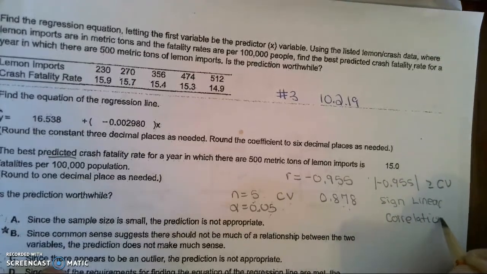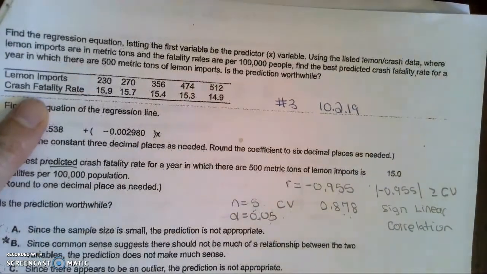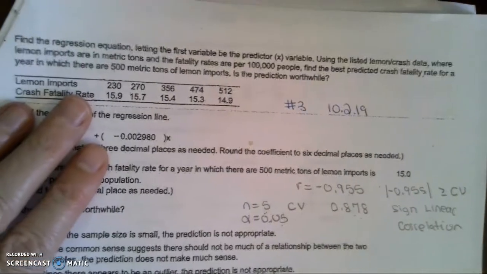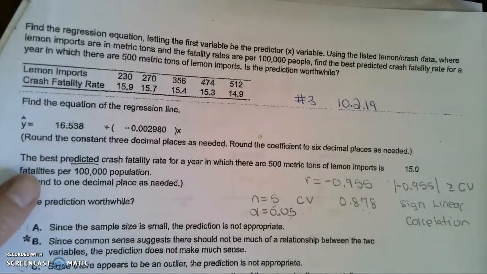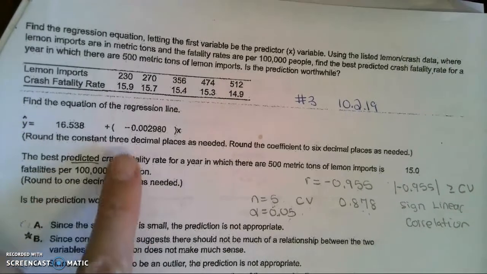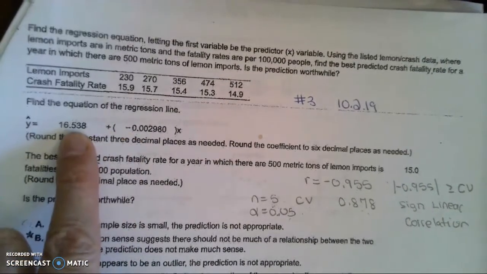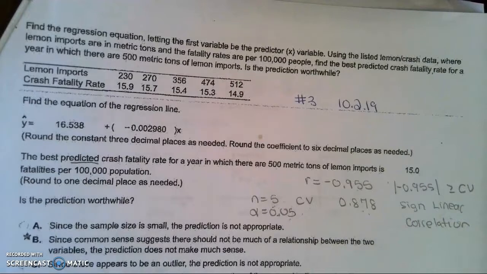So what that means is these two things, which it doesn't seem like they would be, according to this sample data, they are actually linearly correlated. So now we're going to talk about prediction. If they are correlated, then basically you could plug in a value for x into this equation, and you should be able to find y if they are correlated.